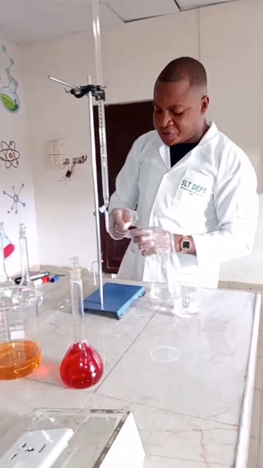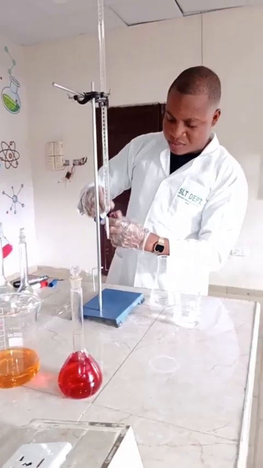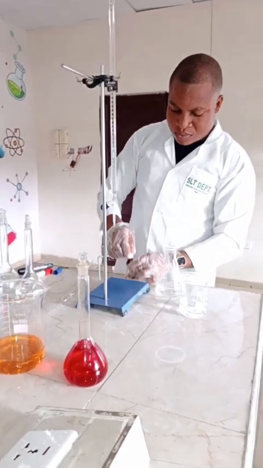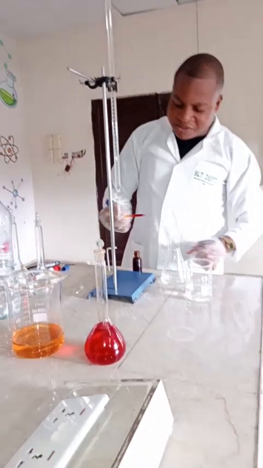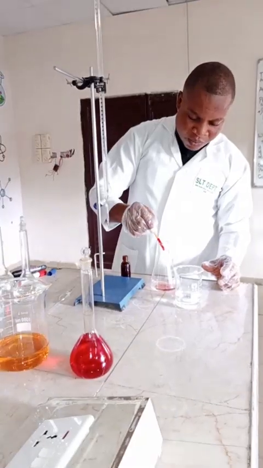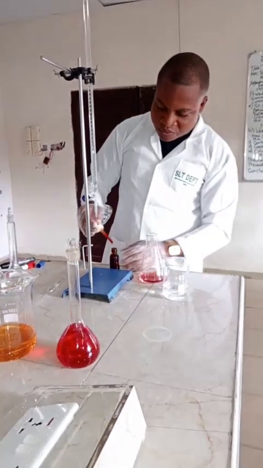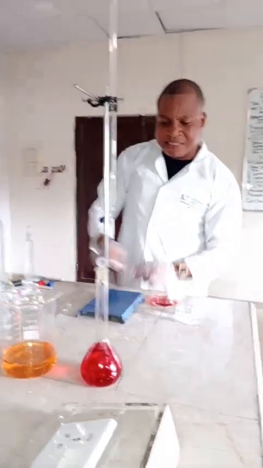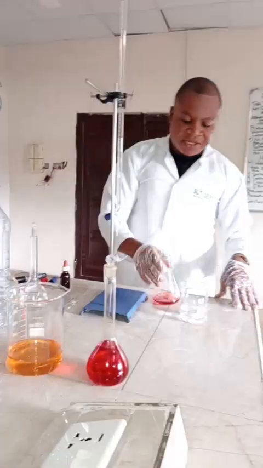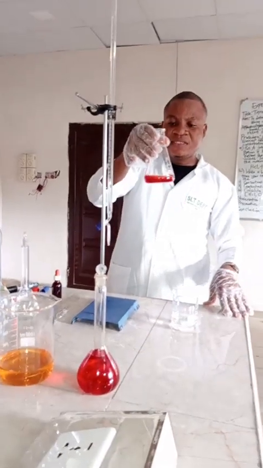Now I'm going to introduce two drops of the indicator material. 1, and this is 2 of my indicator, and this is our starting point. Please note this coloration. This is our starting point.